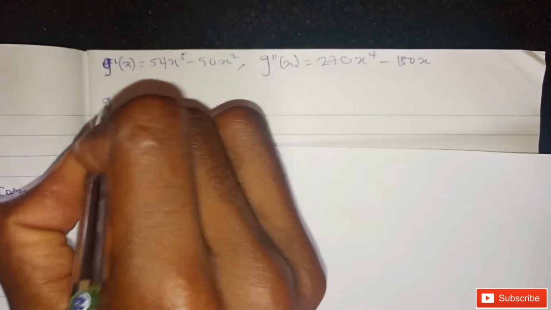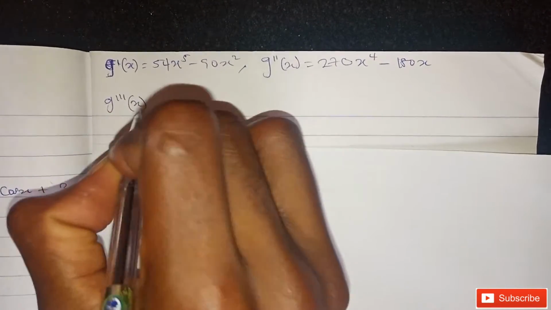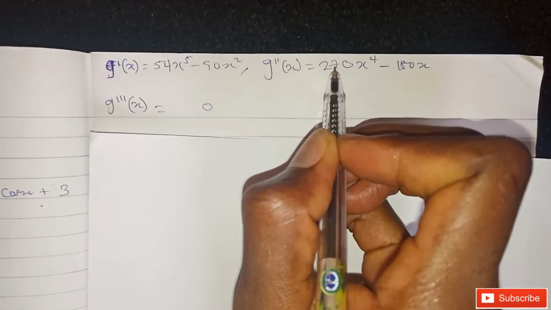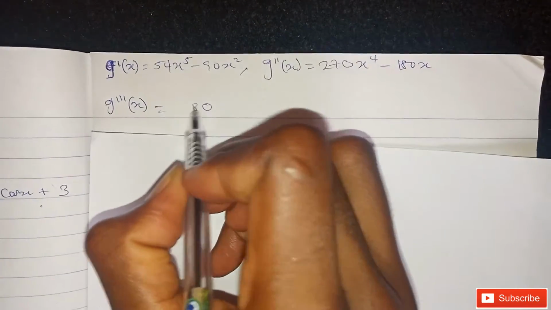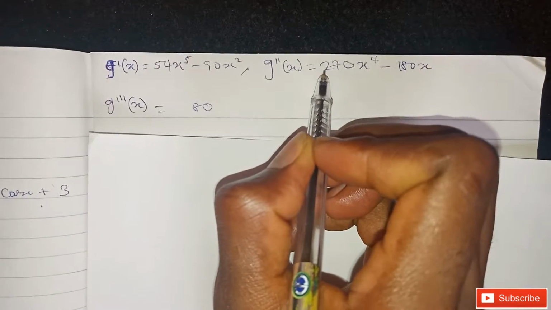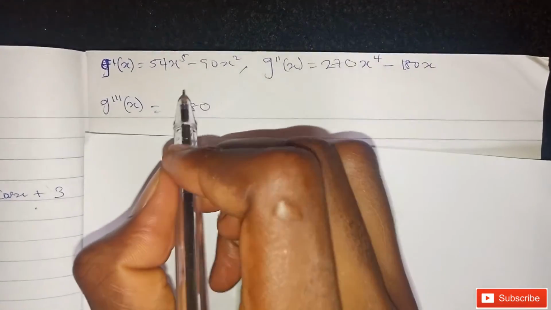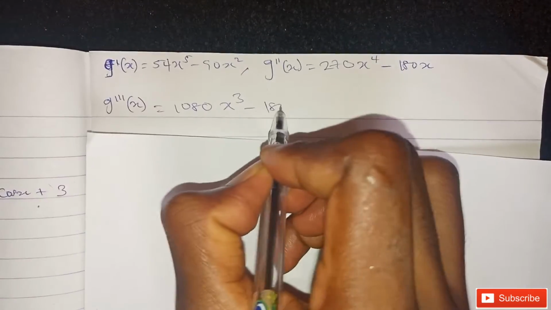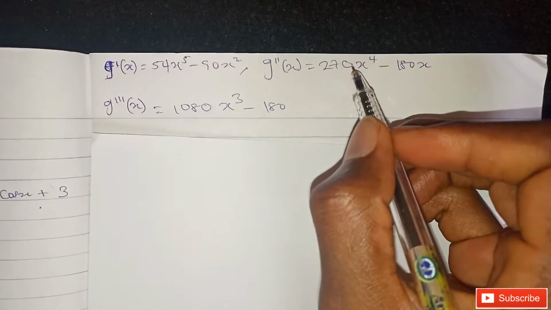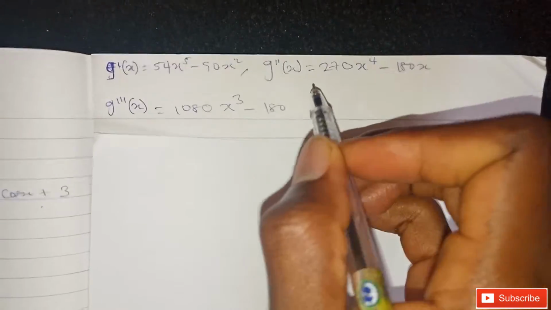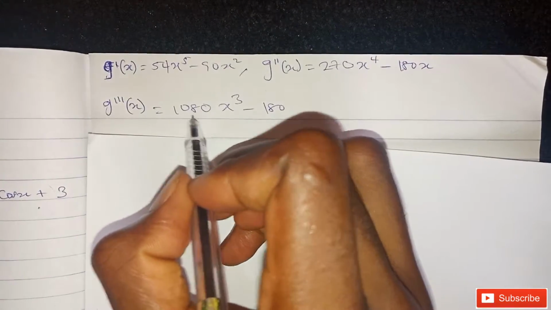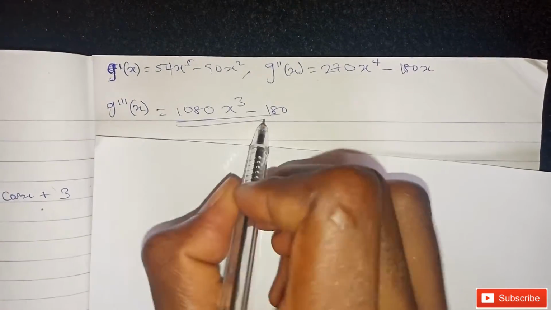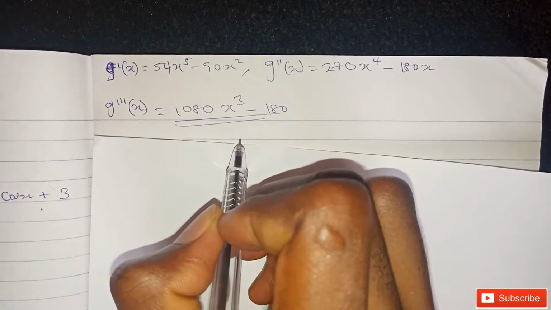And the third derivative, which is g triple prime of x, will be 4 times 270, that is 1080, x raised to power 3 minus 180. Let's be sure of this. 4 times 0, 0. 4 times 7, 28, drop 8, carry 2. 4 times 2, 8, plus 2, we have 10. That's it. So this is the third derivative of the question.